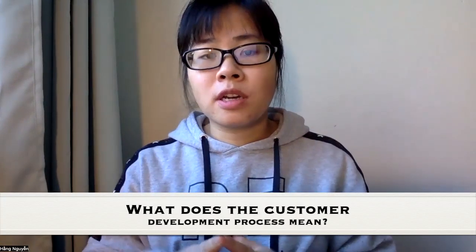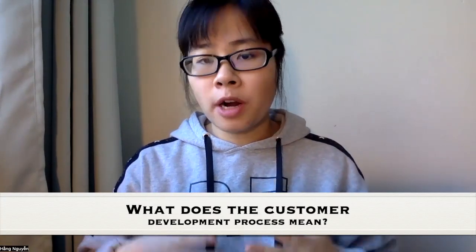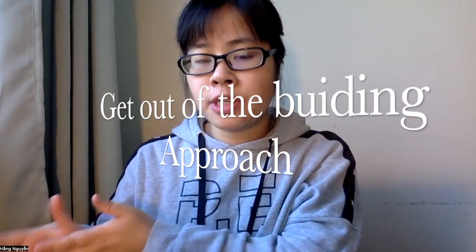So first, what does the customer development process mean? The customer development process means when lean startups use the get-out-of-the-building approach to test their hypotheses. They go out and ask potential customers and partners for feedback on all the elements of the business model, such as product features, pricing, distribution channels, and so on.